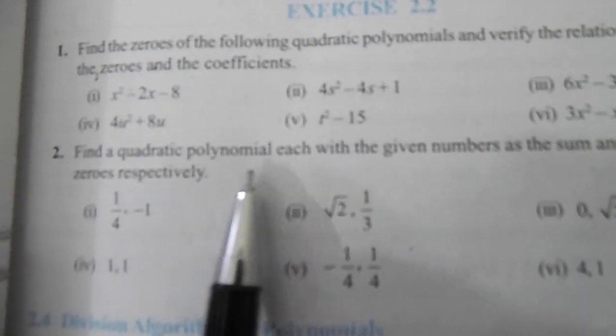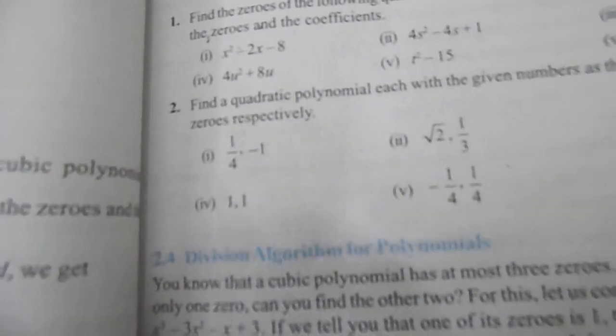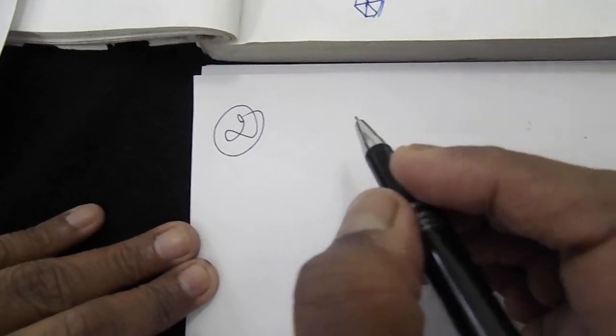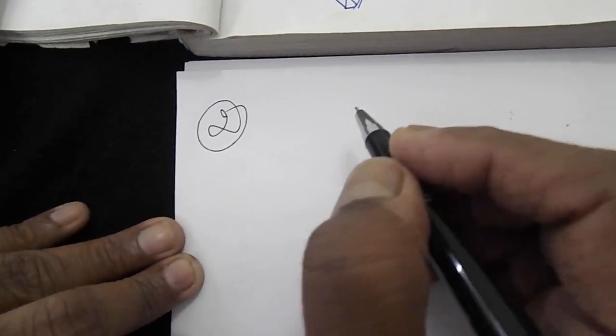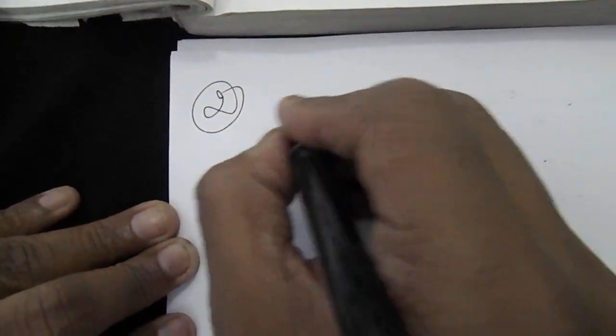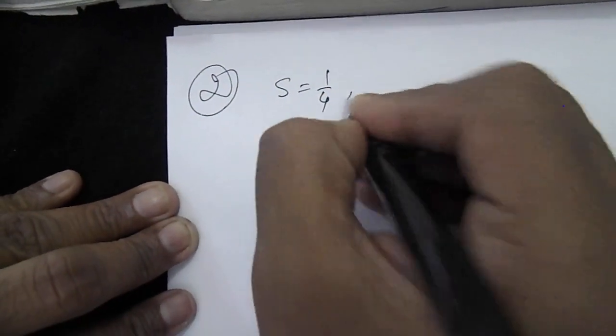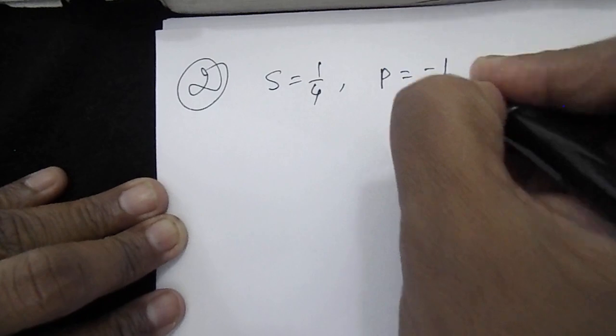Find a quadratic polynomial each with the given number as the sum and the product of its zeros respectively. So here the sum and the product of the zeros is given, and we have to find out the quadratic polynomial. You already know we have done the formula. The formula is x square minus sum of the zeros into x plus product of the zeros. So here the sum is given as 1 by 4, product is given as minus 1.